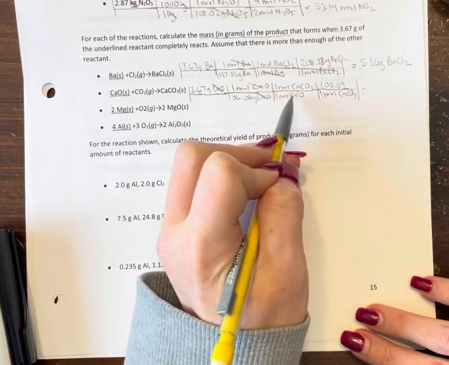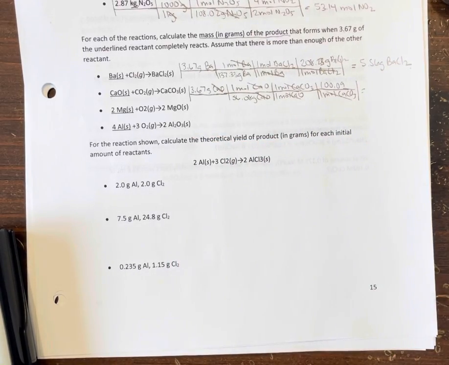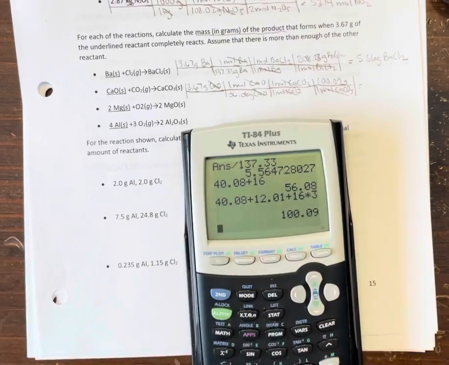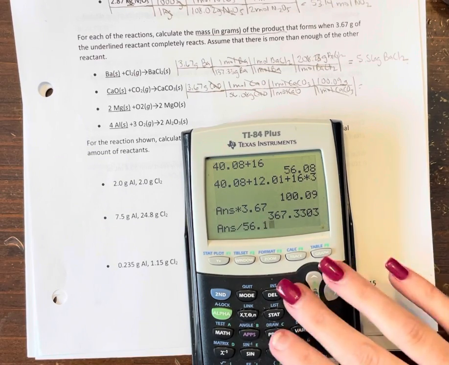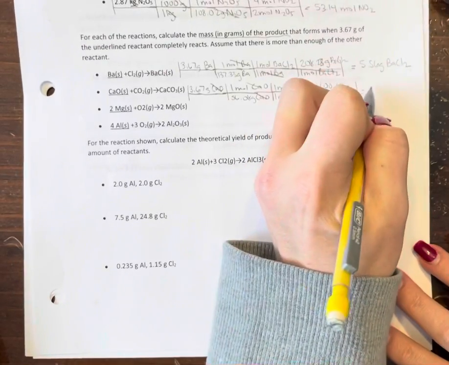Calcium carbonate is also known as Tums. It is also known as limestone, also known as hard water, or what makes water hard. You'll do stuff with that in lab. Divided by 56.08. All right, 6.5.